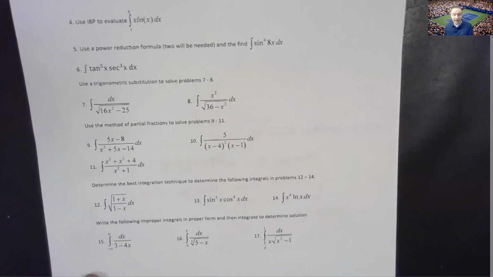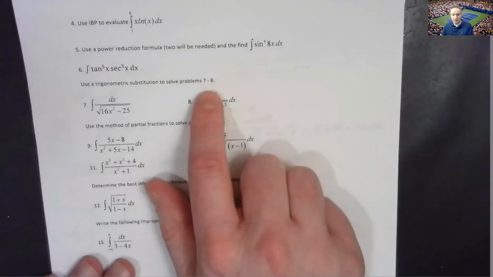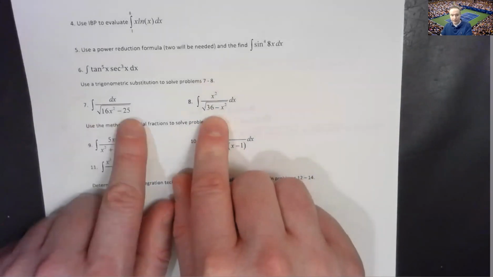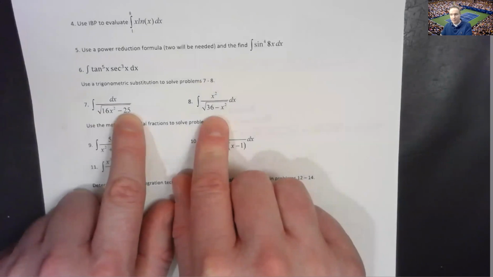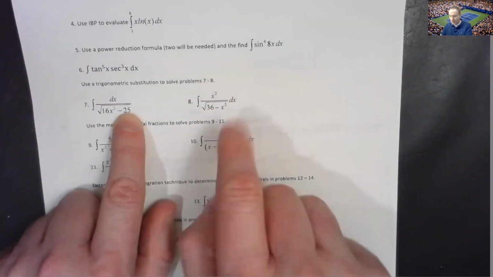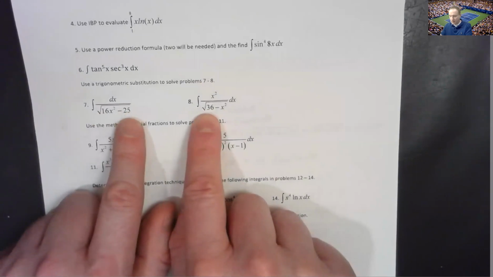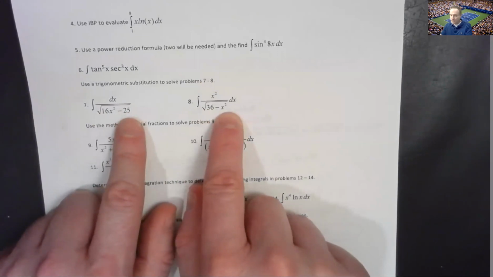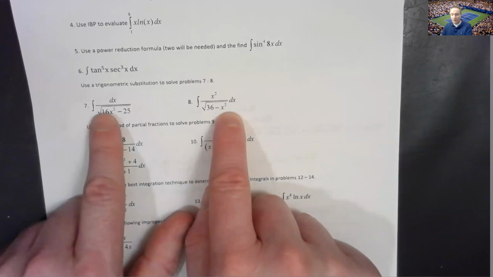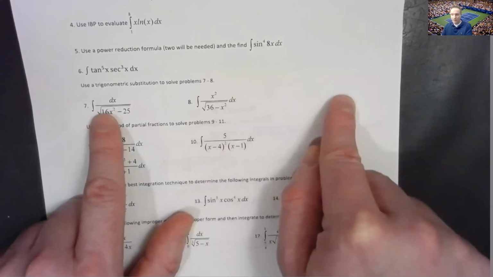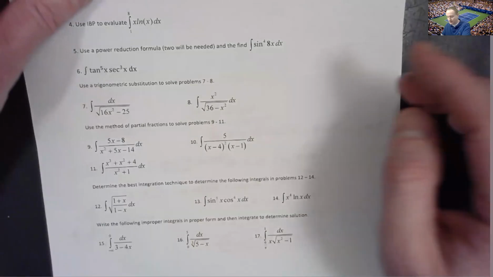Number 8 is our last of the trig substitution problems. You'll see in this one, I gave you a problem where you had the variable squared minus the constant squared, so you knew that was our secant substitution. The next one, you have a constant squared minus a variable squared. You're supposed to remember, oh, this is our sine substitution. I will let x equals 6 sine of theta in this problem. The only other one that you might have to keep in mind is what if it's x squared plus a squared? That's where you let x equal a tangent theta.